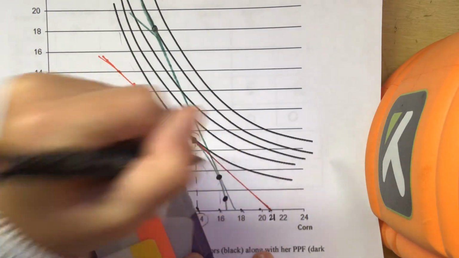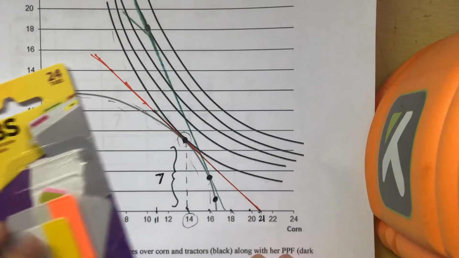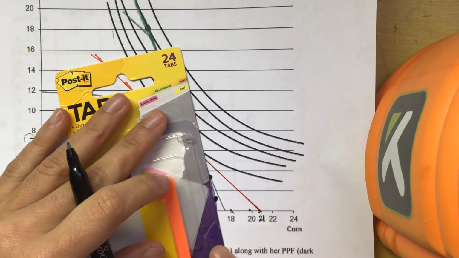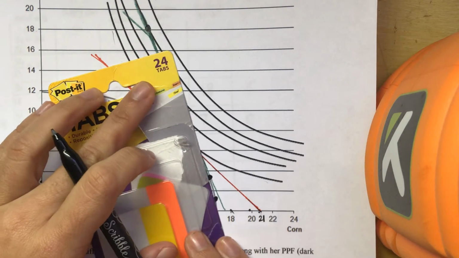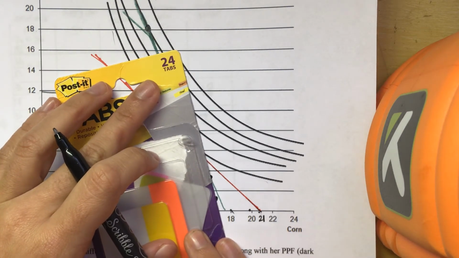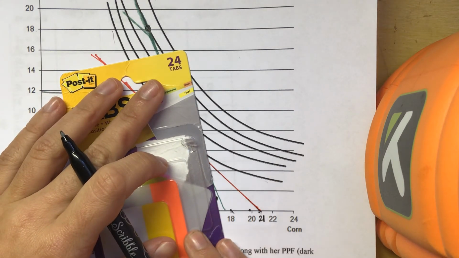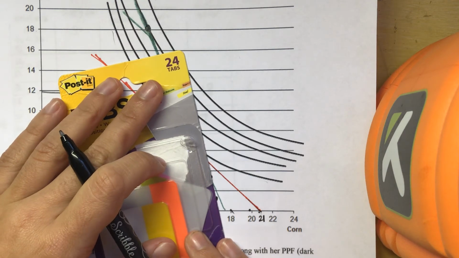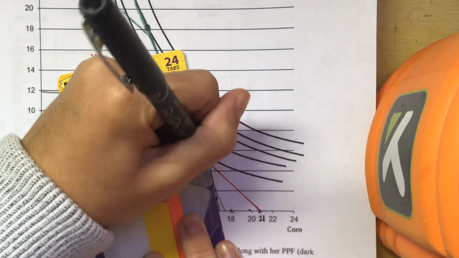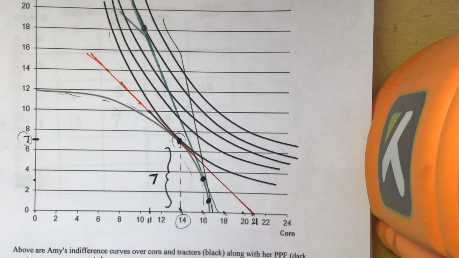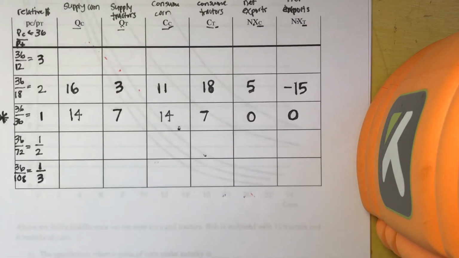So it looks like you're hitting about 17 corn. I don't really know how to do that one, if I'm being honest, Jordan. That's how you kind of do it.